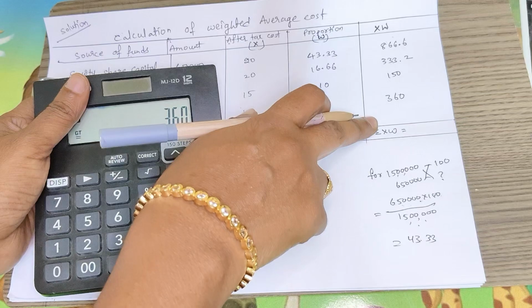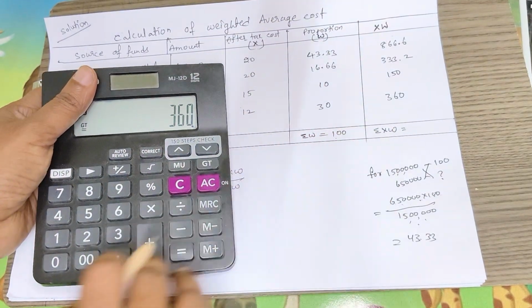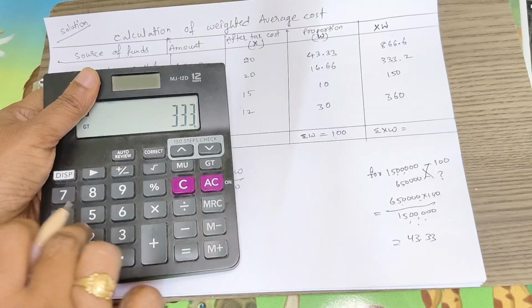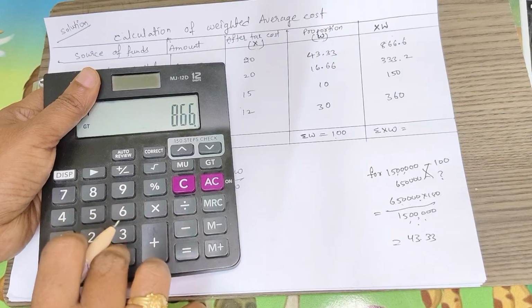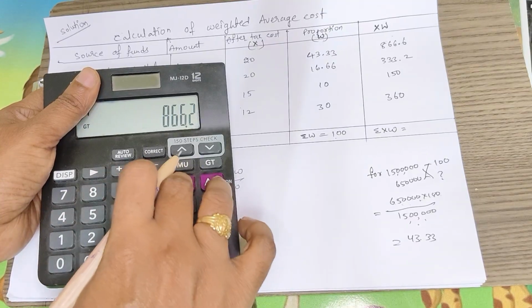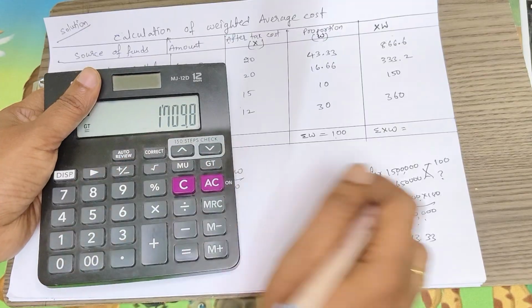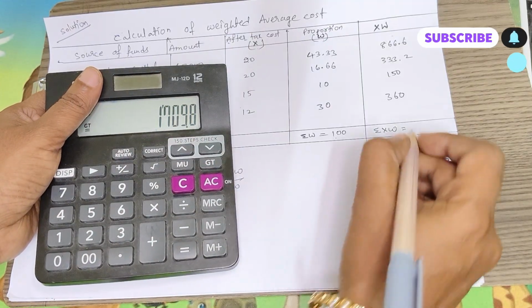After calculating the XW values, just take the total, and you will get summation of XW. It is 1709.8. We can take 1710.